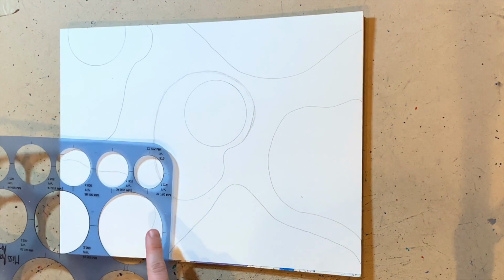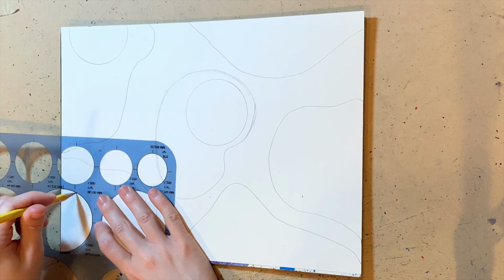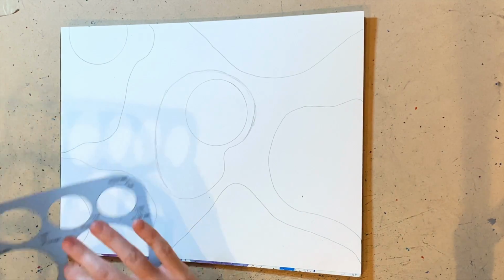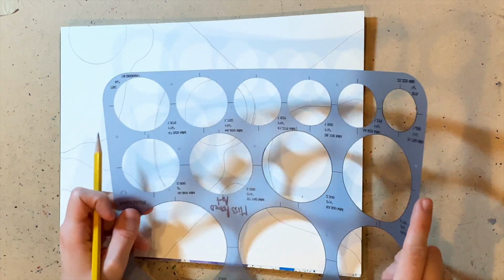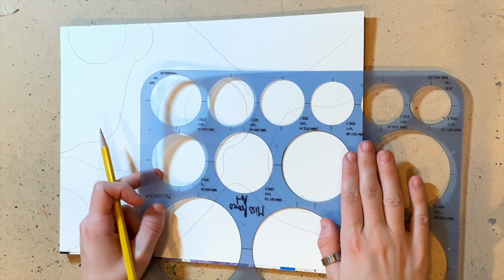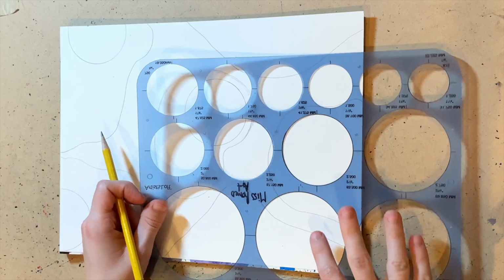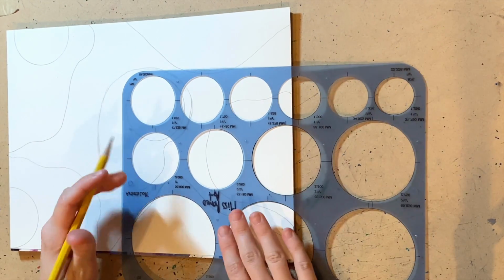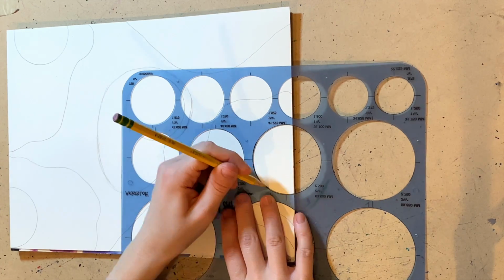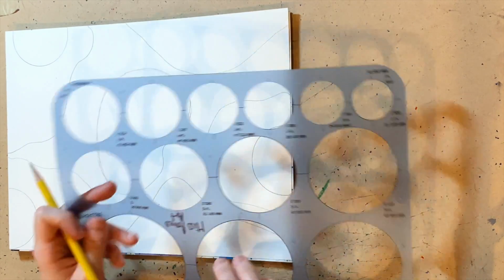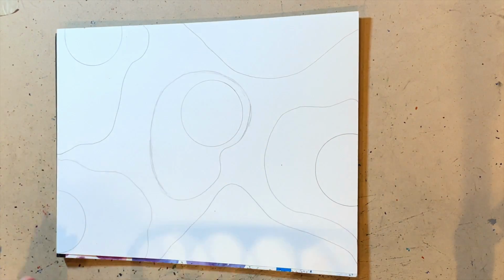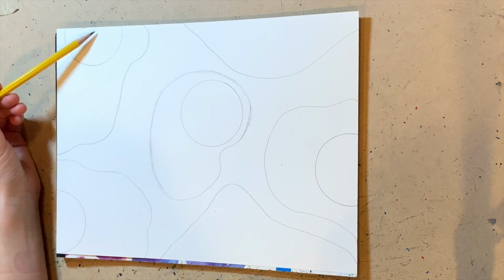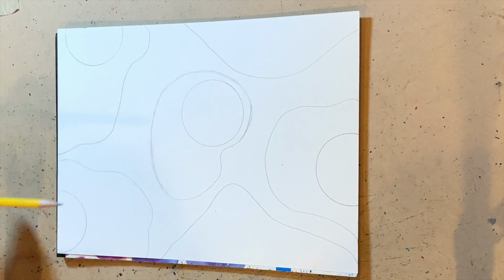I'm going to do a half circle for the bottom left, and then do a circle on the middle right. Do it towards this side. Now I have my circles. I'm going to overlap circles now. I'm going to put another circle inside of these circles.